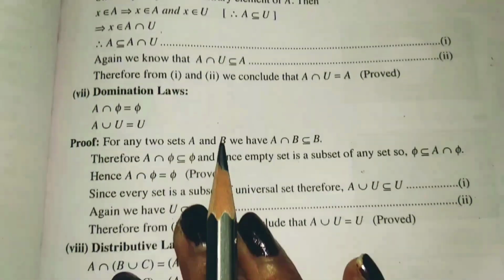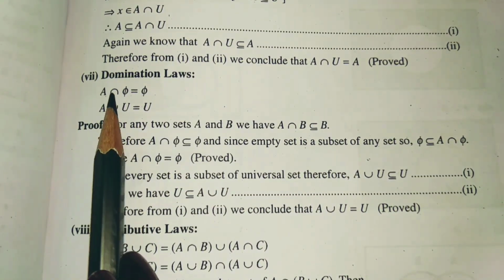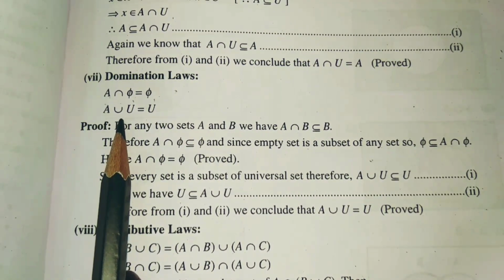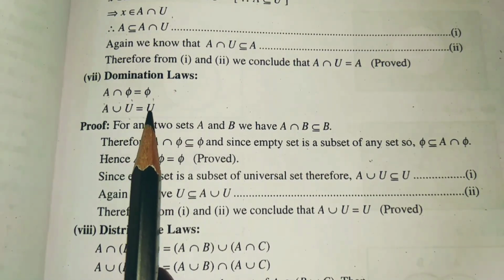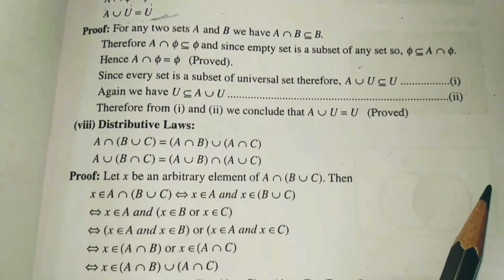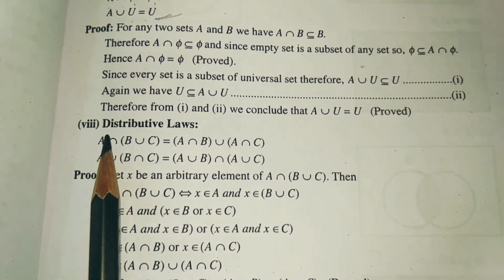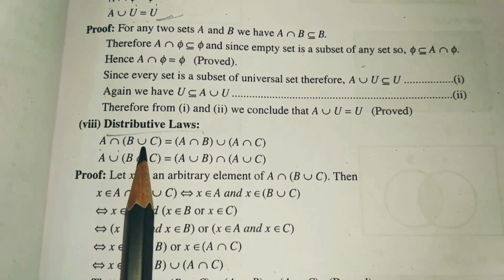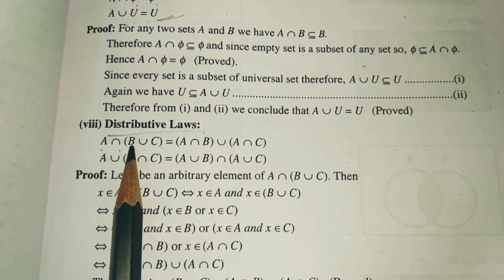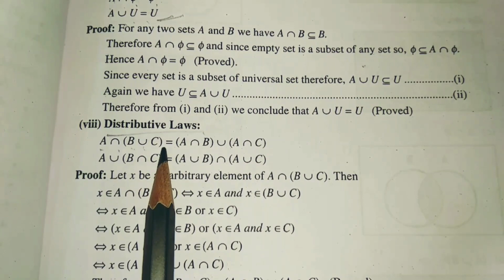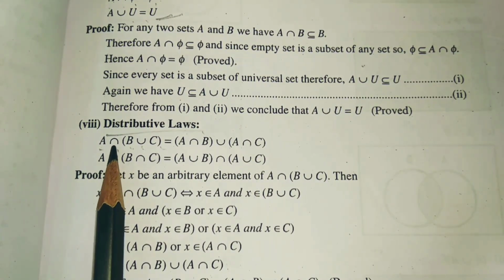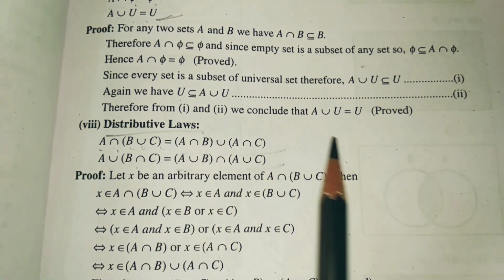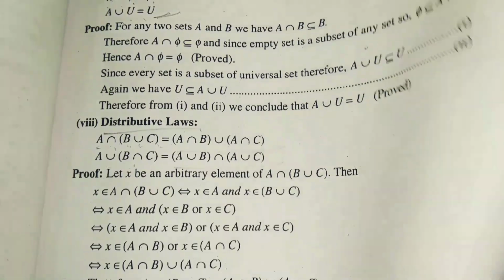Next it is the domination law. Domination law is what? A intersection phi is phi and A union the universal set is the universal set. It is also very obvious. Next, one more important law, that is called the distributive law. Distributive law means A intersection B union C, we can write as A intersection B union A intersection C. Similarly, if the union and intersection exchange their places, then also we can write accordingly. So this is our distributive law.